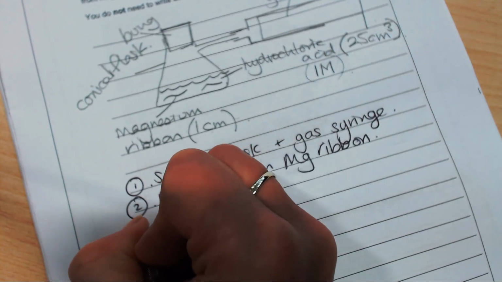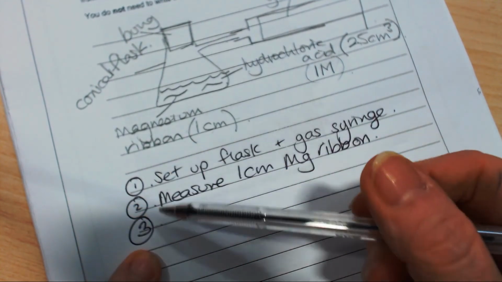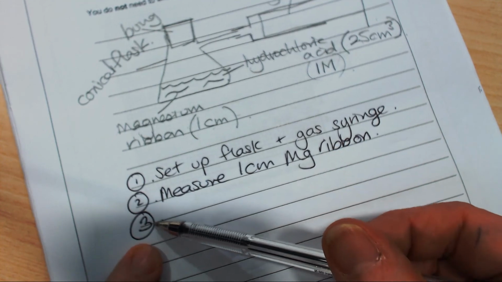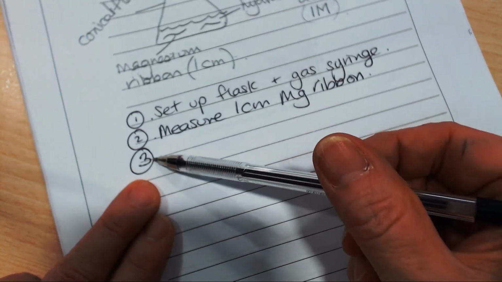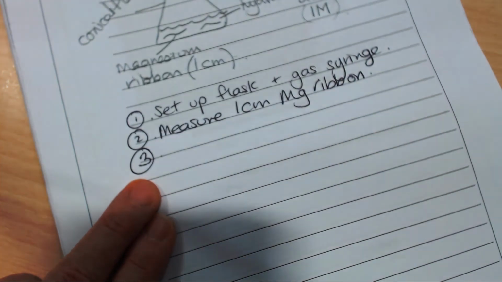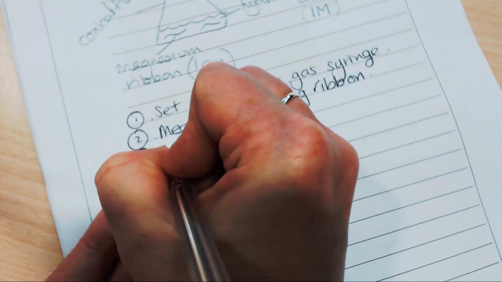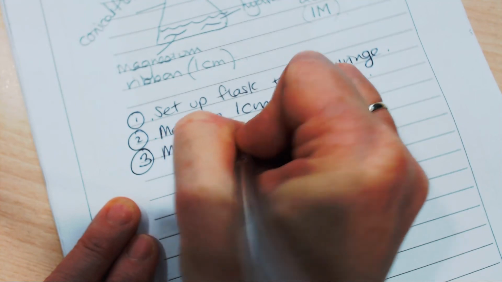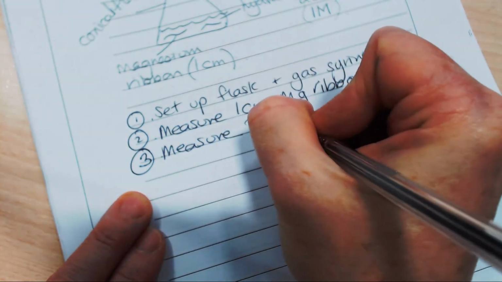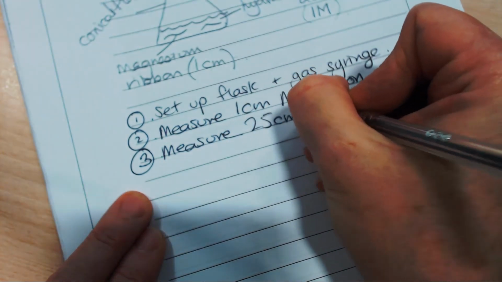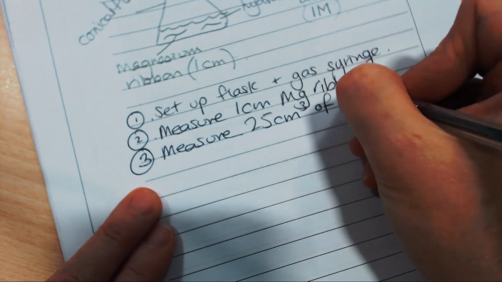Step 3. Now, can you see I'm writing as bullet points? There's no point in me writing this in prose. I'm going to measure 25 centimeters cubed of hydrochloric acid.